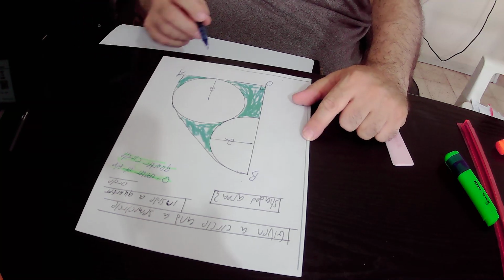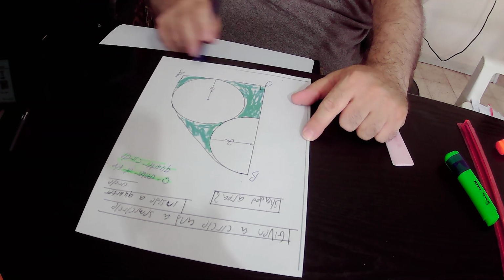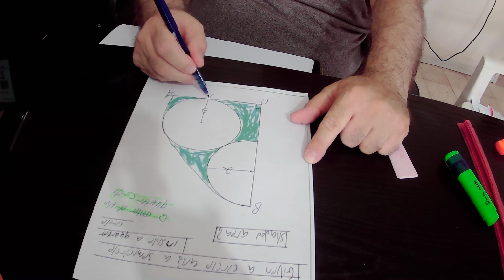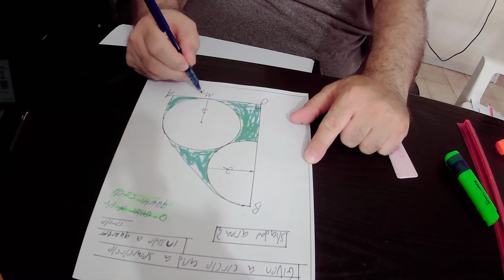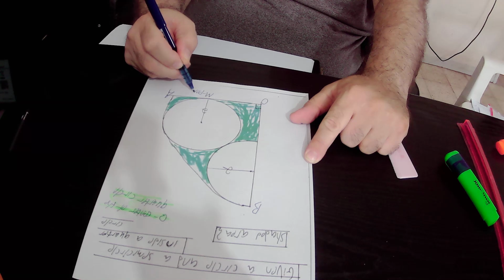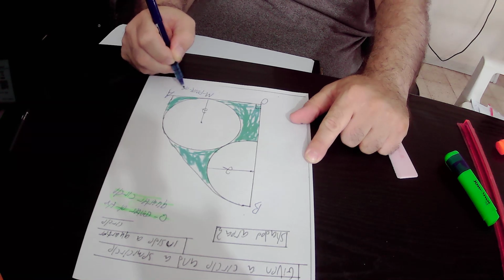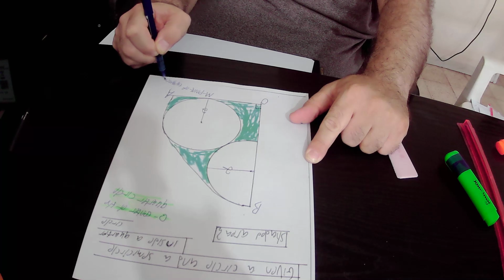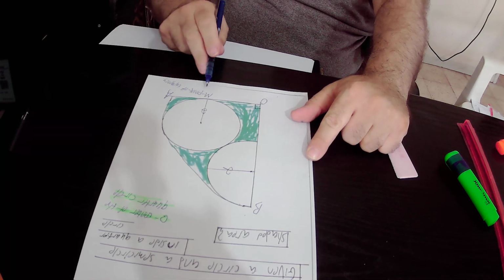We define the point of tangency of tangent OA with this circle as point M. So point M is the point of tangency of tangent OA with this circle.